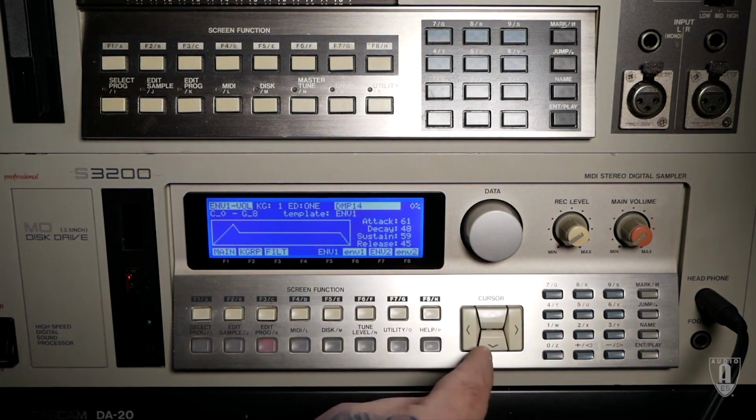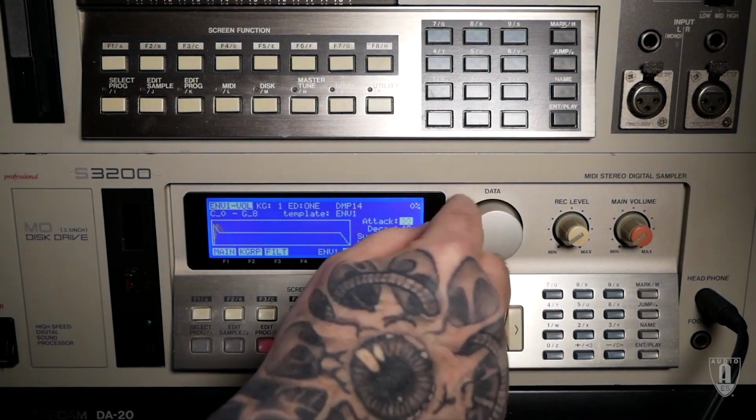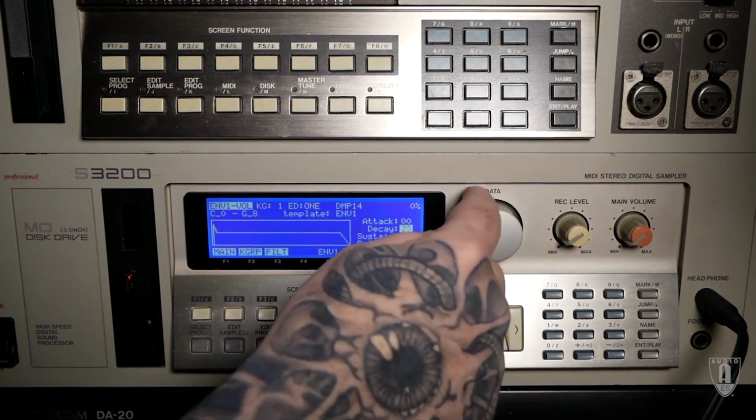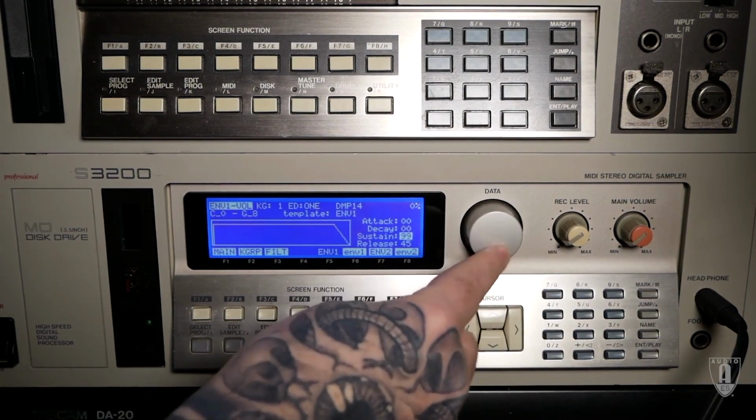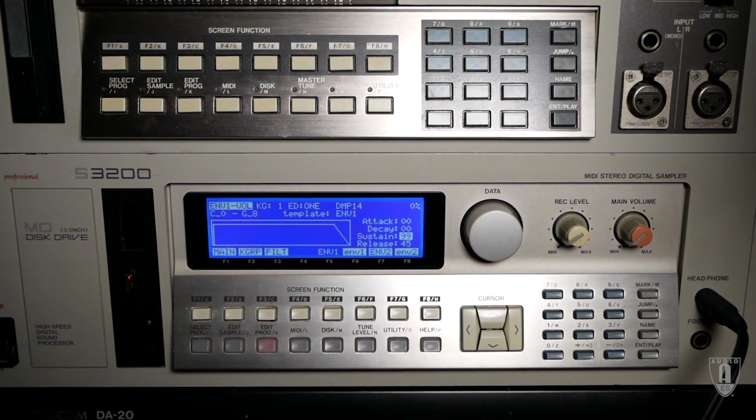I'm actually going to reduce that attack down and get rid of the decay. I'm going to bring all the way up like that.